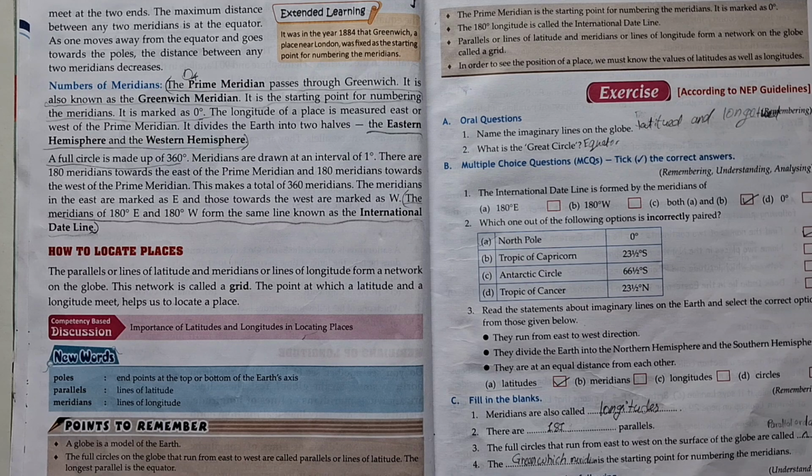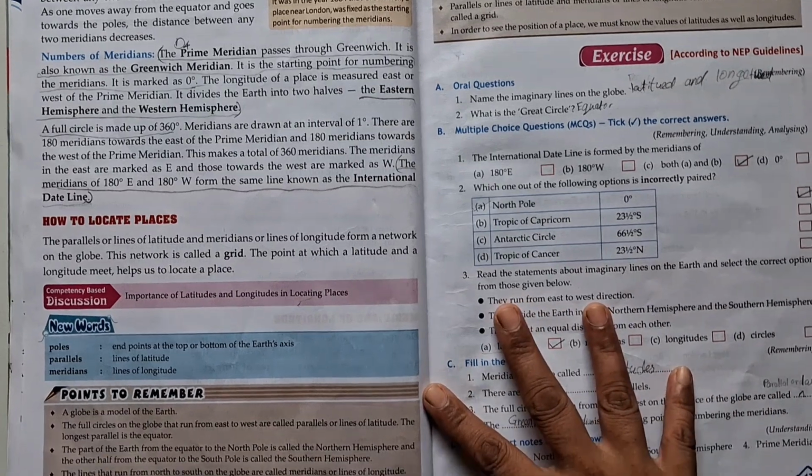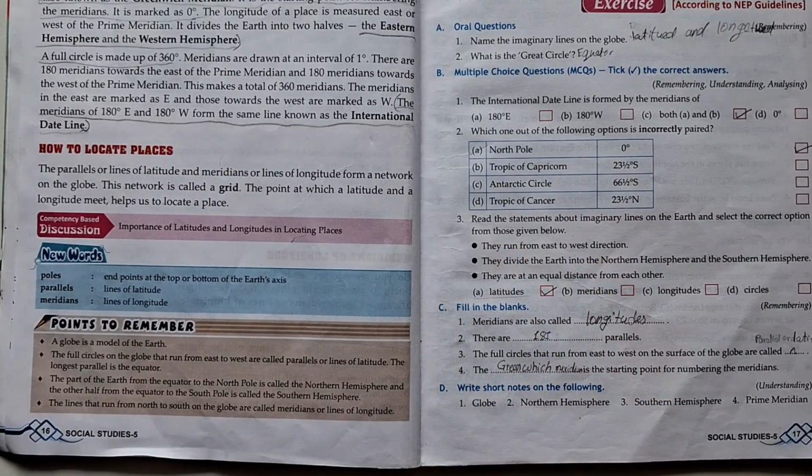And in this second chapter, here are a few points to remember for the best answer you can write down. First, a globe is a model of the earth. Second, the full circles on the globe that run from east to west are called parallels or lines of latitude. The longest parallel is the equator.